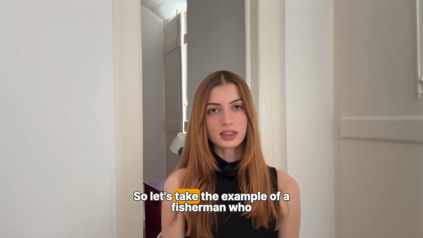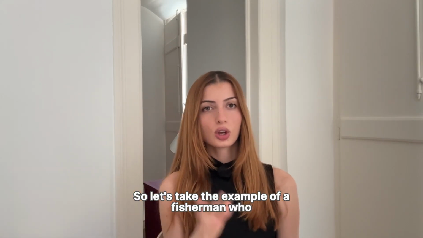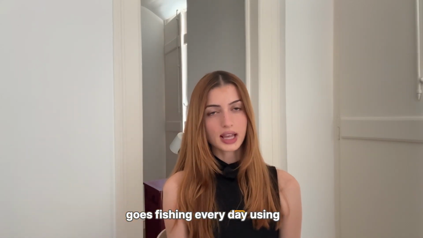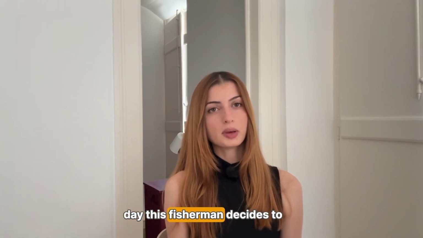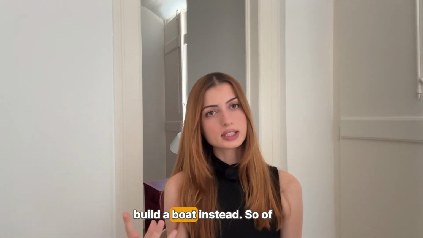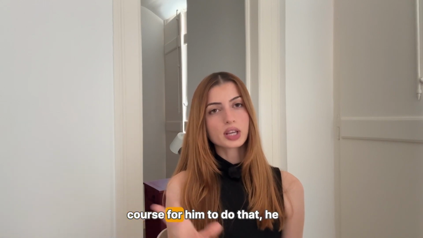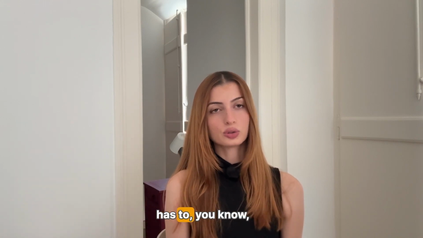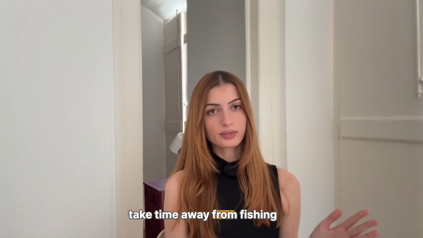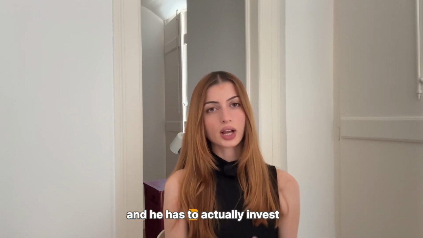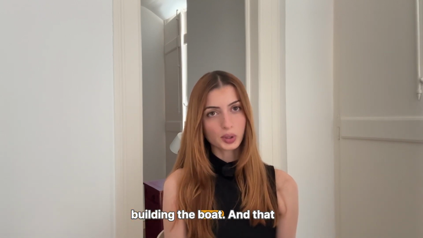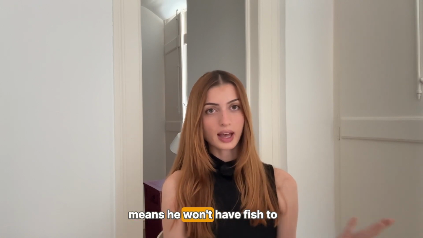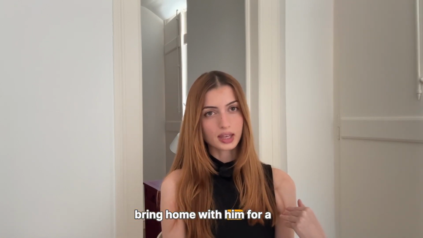So let's take the example of a fisherman who goes fishing every day using a fishing rod. And then one day this fisherman decides to build a boat instead. Of course, for him to do that, he has to take time away from fishing, and he has to invest his efforts and time into building the boat. And that means he won't have fish to bring home with him for a while.